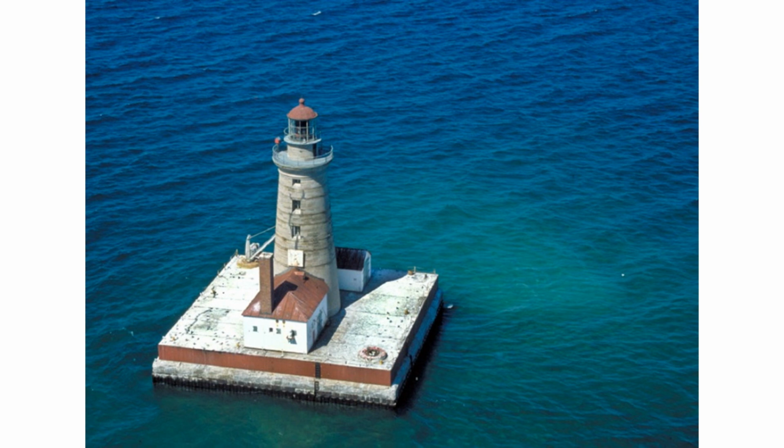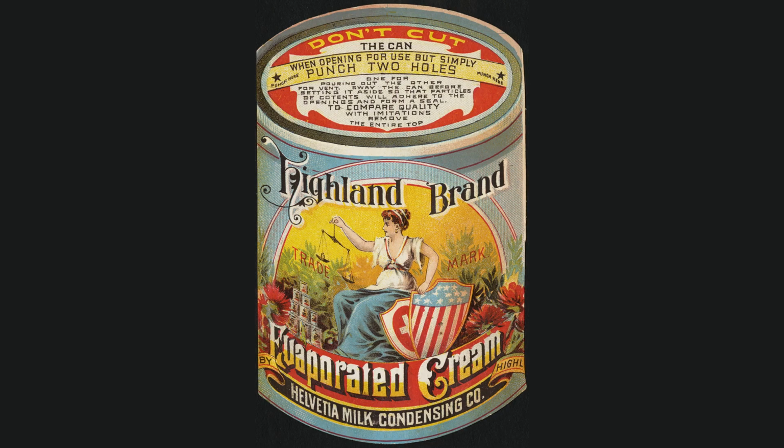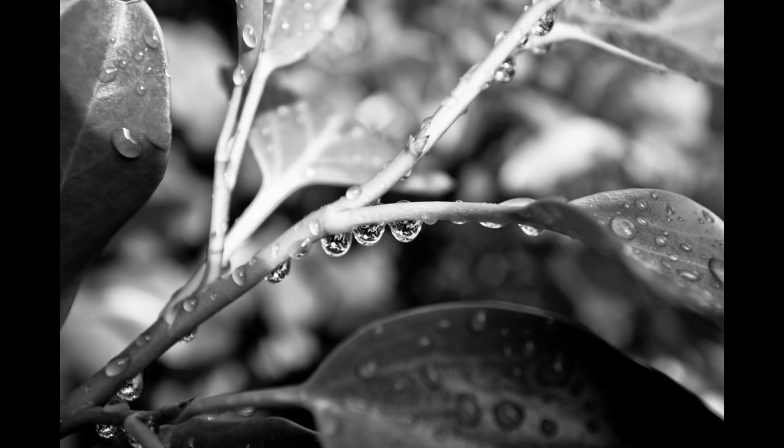In this segment, we will explore the first stage of the water cycle, evaporation. A time-lapse of a lake on a sunny day, with steam rising from the surface. Evaporation is the process by which water on the Earth's surface turns into water vapor and rises into the atmosphere. This process is driven by the sun's energy. A close-up of a water droplet on a leaf, with the sun shining in the background.